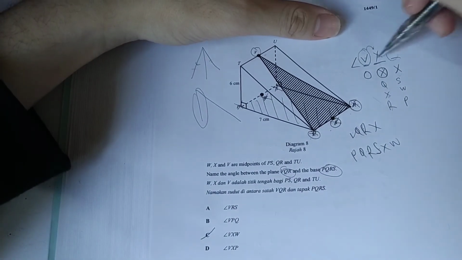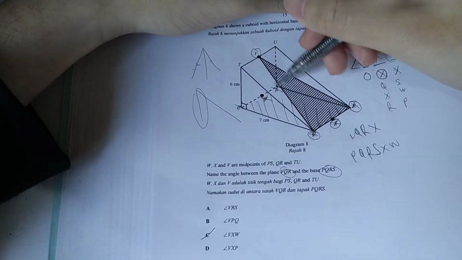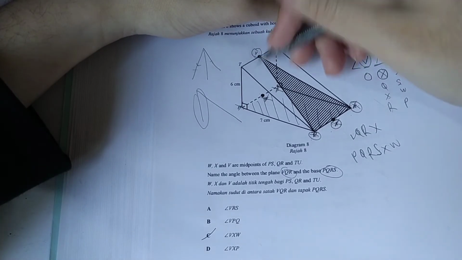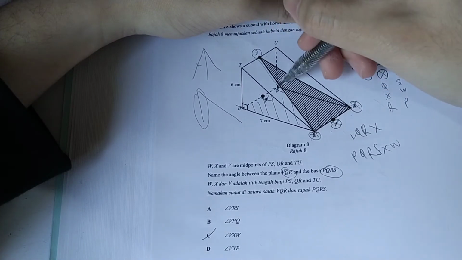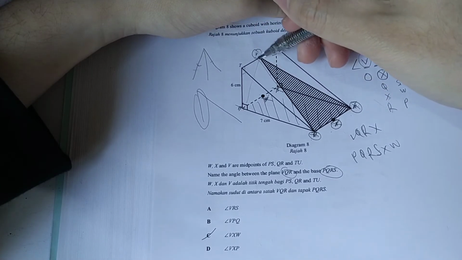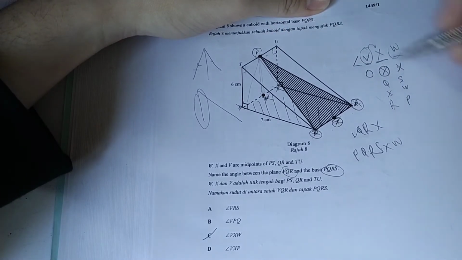Okay, for the last one will be VS, VW, VP. Which one? VS, VW, VP. VW lah. Because VS and VP is hypotenuse. Okay. If you tarik here, this will be 90 degree opposite hypotenuse. Tarik here also 90 degree opposite. But if you tarik W, it's like vertically above. So that will be the shortest one. So the answer is BXW.